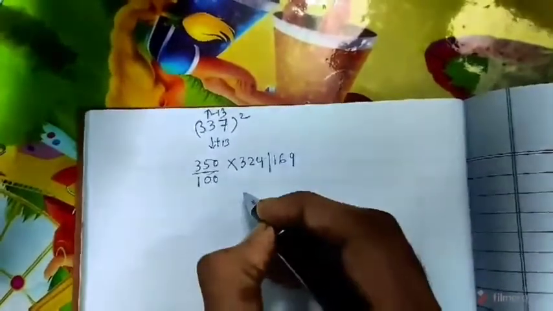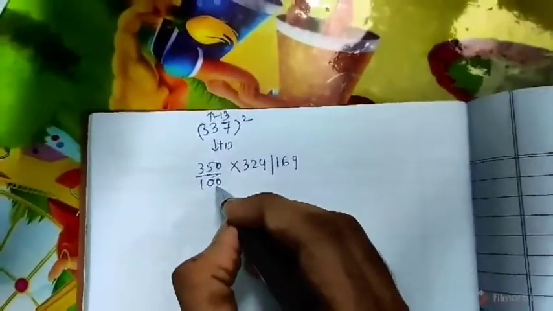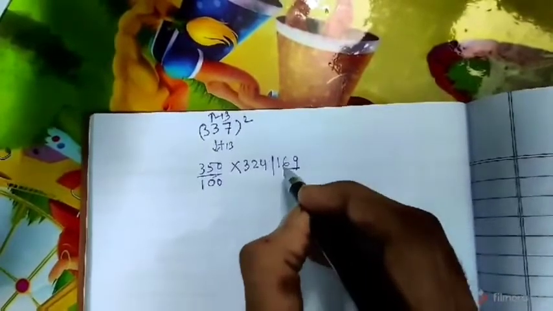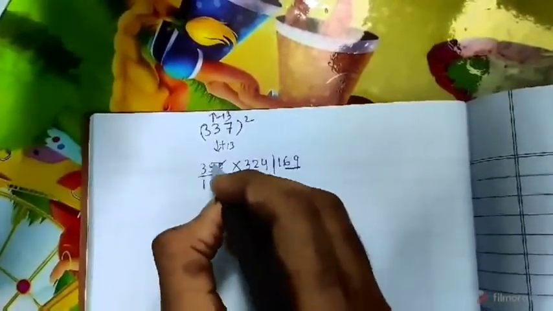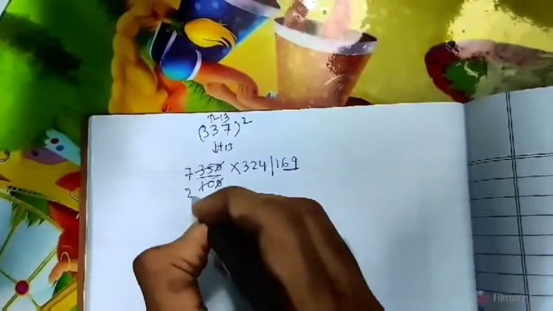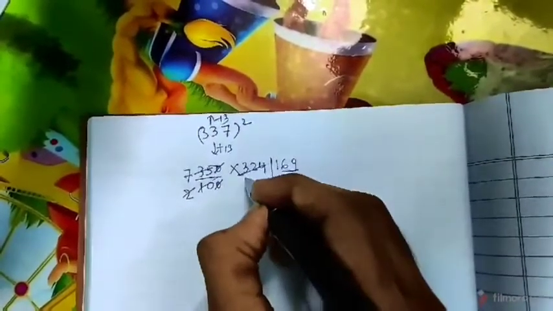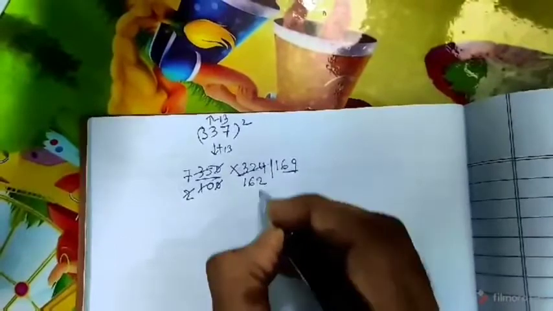We have to divide it by 100. It has 2 zeros, so 6 and 9 will be our last two digits. 0 cancels. 5 times 7 is 35, 5 times 2 is 10. 2 times 1 is 2, 2 times 6 is 12, and 2 times 2 is 4.